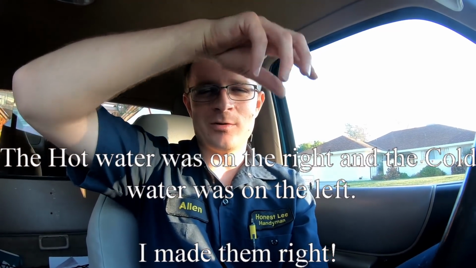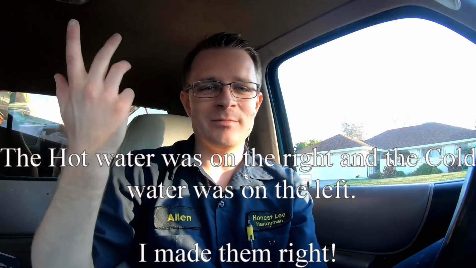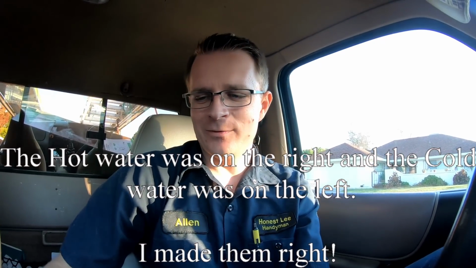And on the other sink, the left sink, ever since they bought the house, the hot water was on the left and the cold water was on the right. So I just swapped them because that is incorrect. And they're like, yeah, if you could fix that, that'd be great.